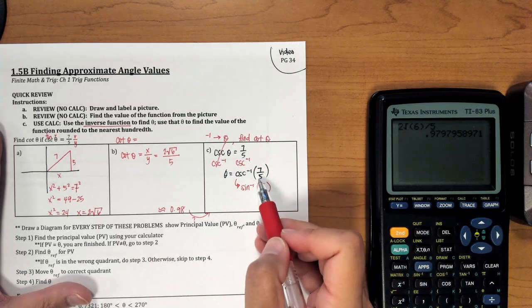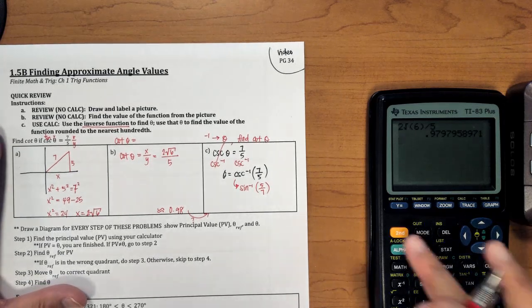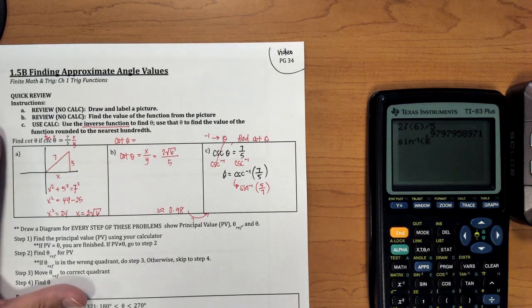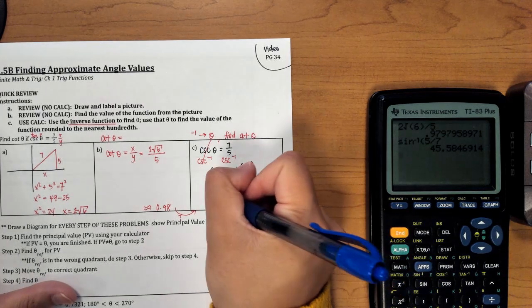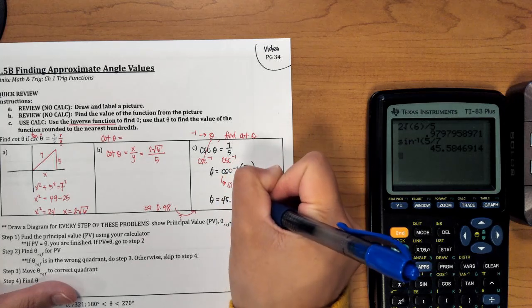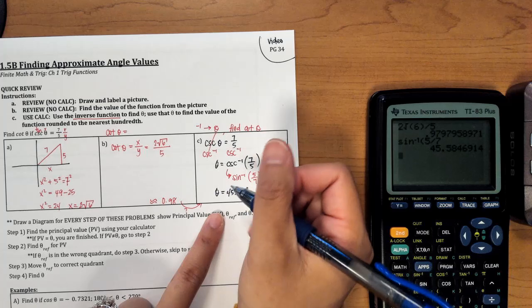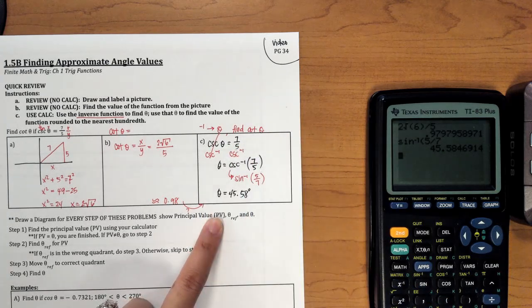The reciprocal of what we're looking for. So I'll type that in, inverse sine of 5 over 7. That gives me theta equals 45.58 degrees.